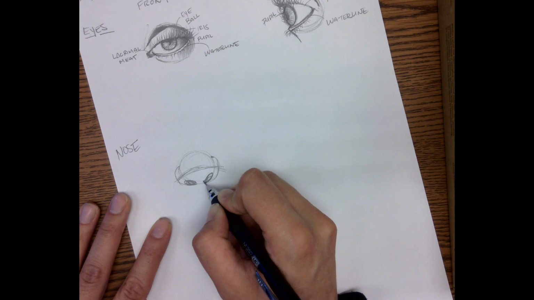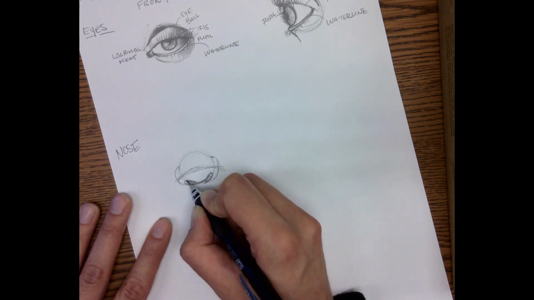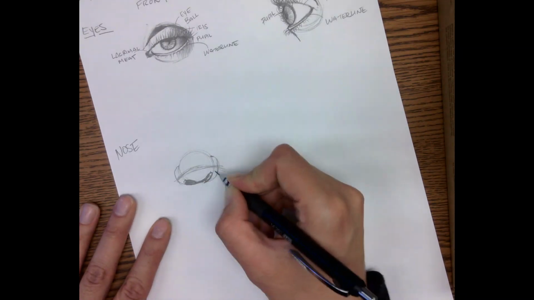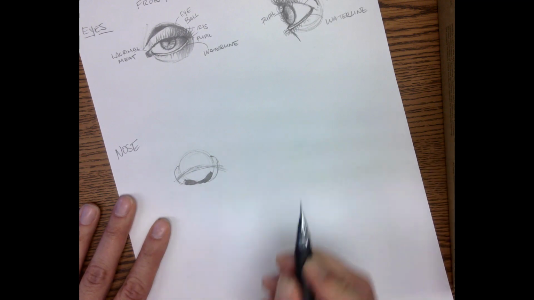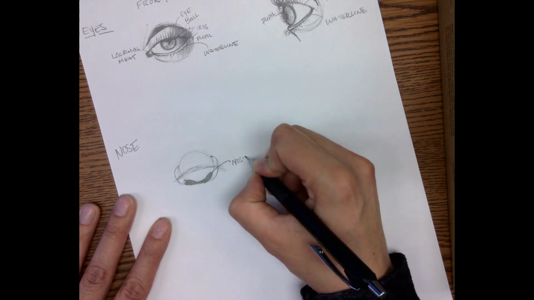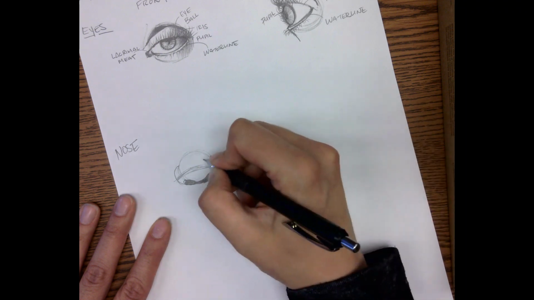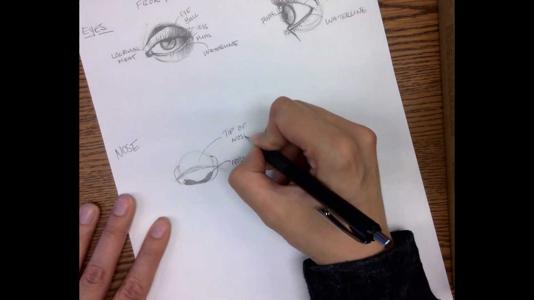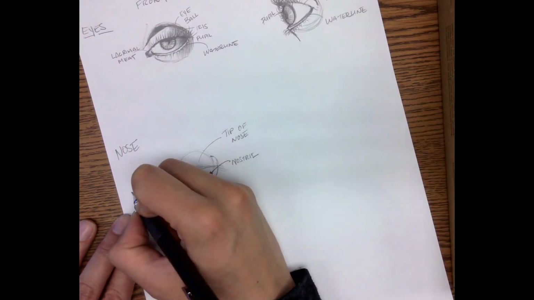Okay, and this is going to help. So this is like the very bottom of the nose. This is going to take a lot of shading. Of course, inside the nostrils are very dark, so we're going to add some darker values right there. Let's label this as nostril. Nostril, tip of the nose, and then wings of the nose.